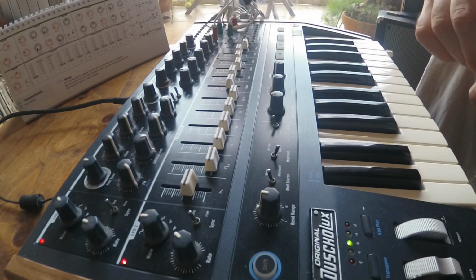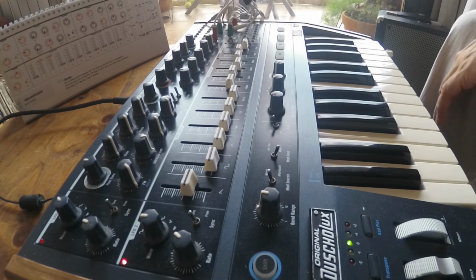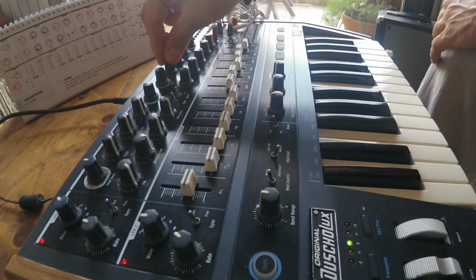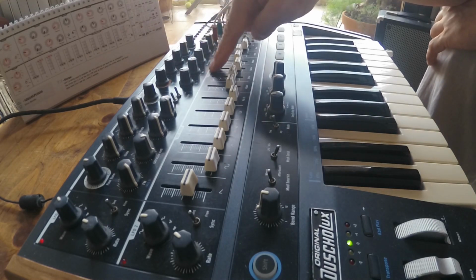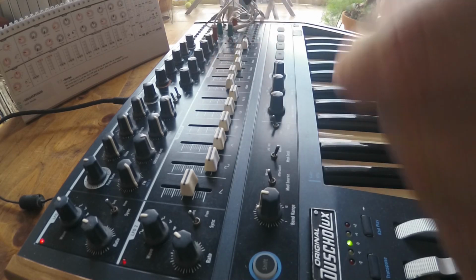Right, so now let's go to the, oh yeah, the resonance modulation, by the way, is controlled by default by LFO1.